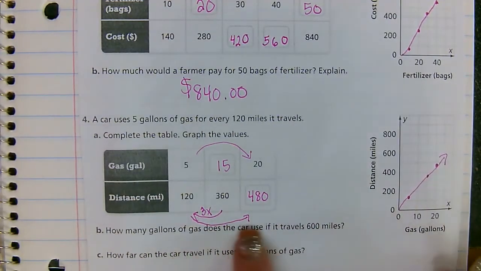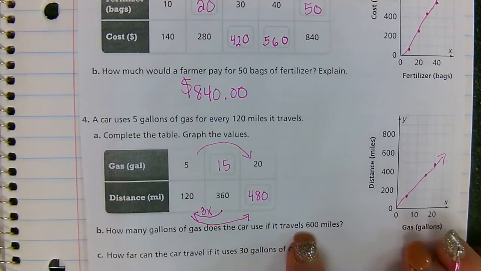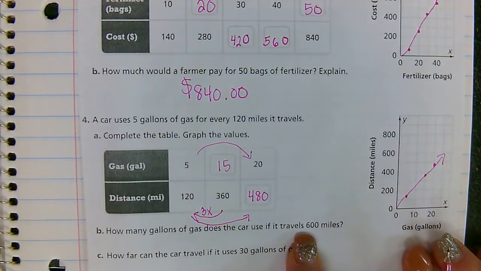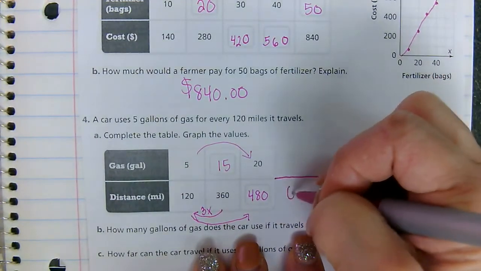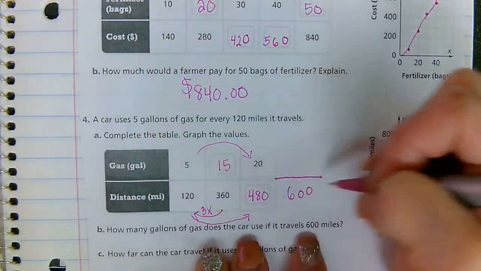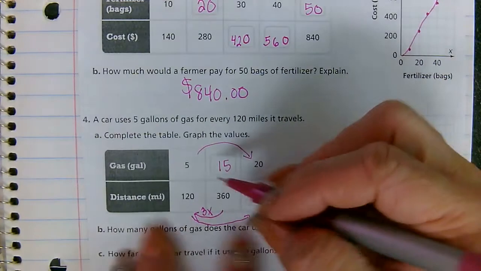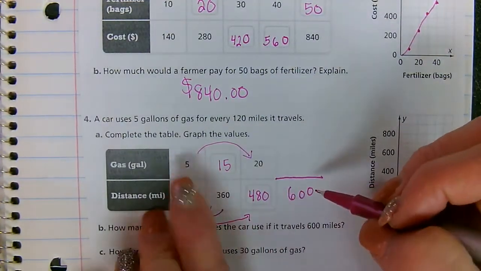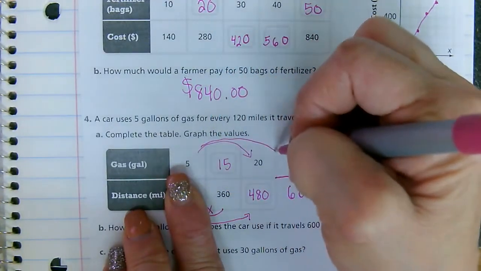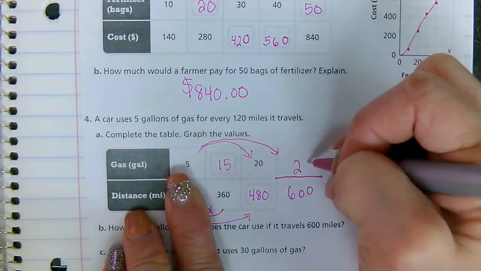So how many gallons of gas does a car use if it travels 600 miles? Well, I could actually extend this table here, put a 600 down there, and there's a variety of ways you could do it. Like 120 times 5 is 600, so 5 times 5 is 25.